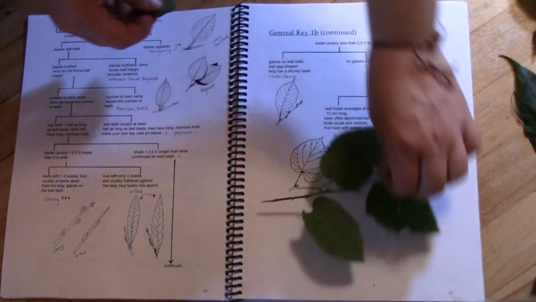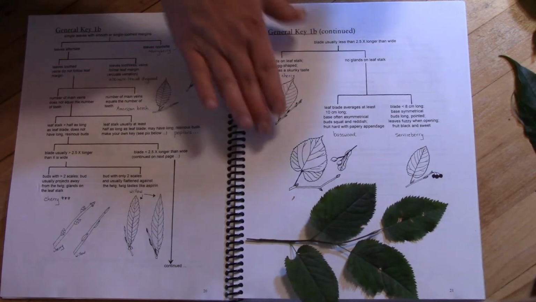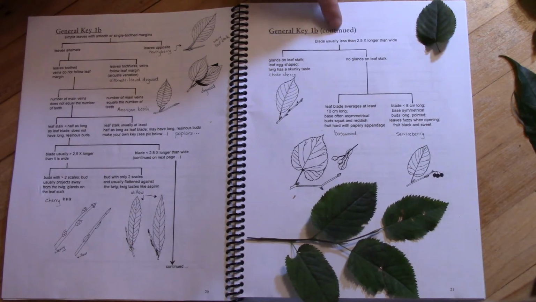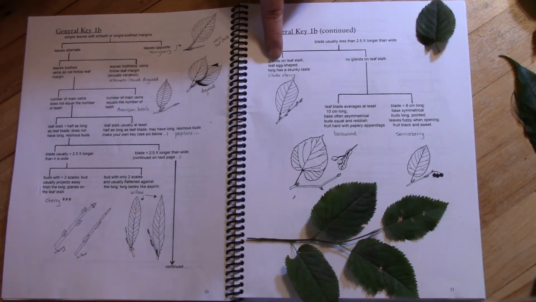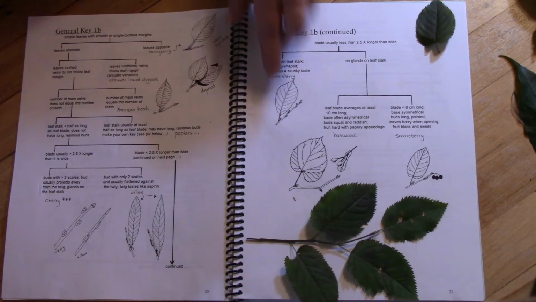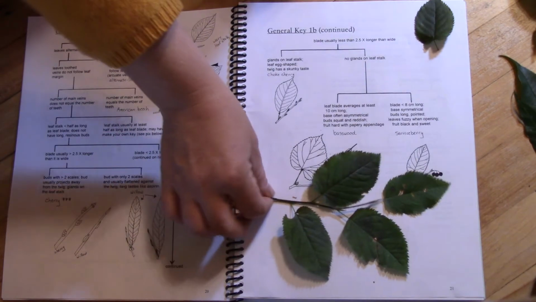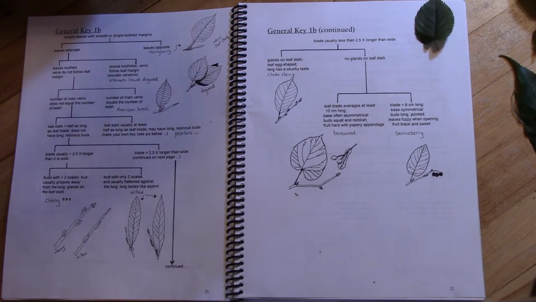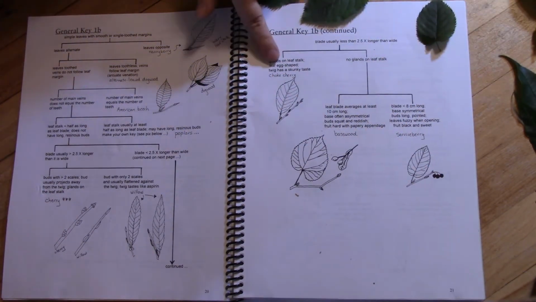So now we're trying to see on this side. So we've gone from here, it's a short round leaf, we're coming here. Glands on the leaf stalk, leaf egg-shaped, may have a skunky taste. So we don't have those glands. Now that I showed you the glands on that other cherry, you can see this twig, this leaf doesn't have them. And if I scratch and smell this twig, it doesn't smell skunky like that other cherry. So it's not a chokecherry.